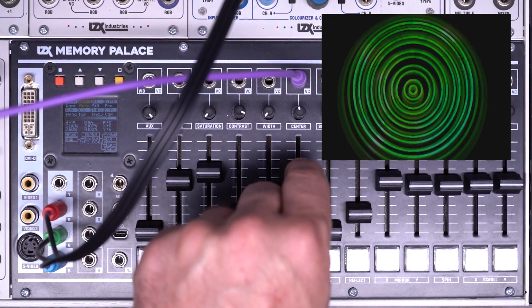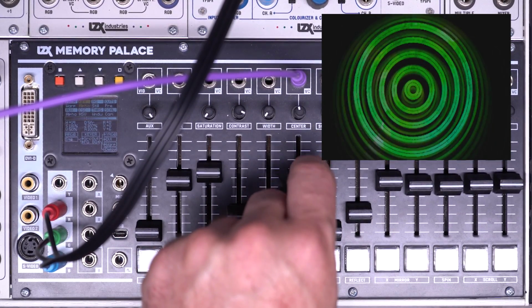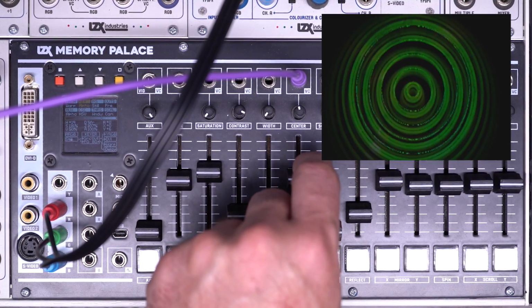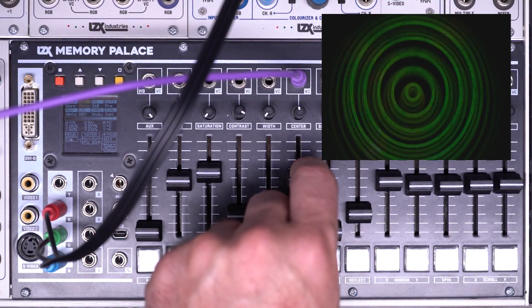So you can have fun in Photoshop painting all kinds of stuff into your layer masks and using different textures underneath. This gives you just another extra dimension to play with your Memory Palace.